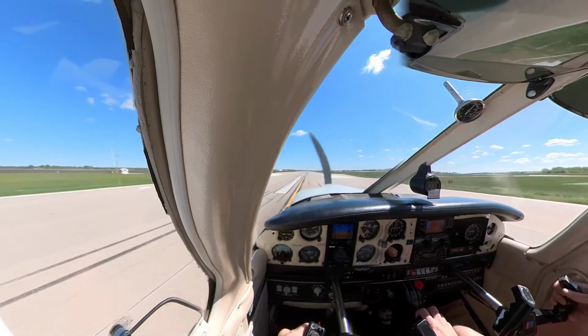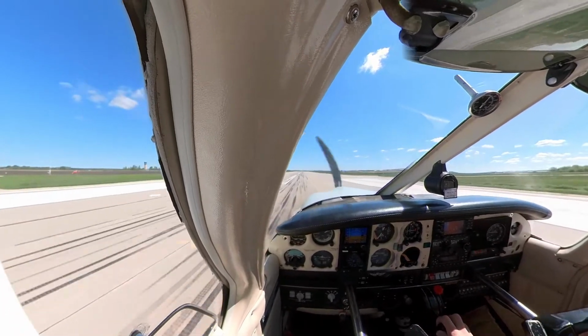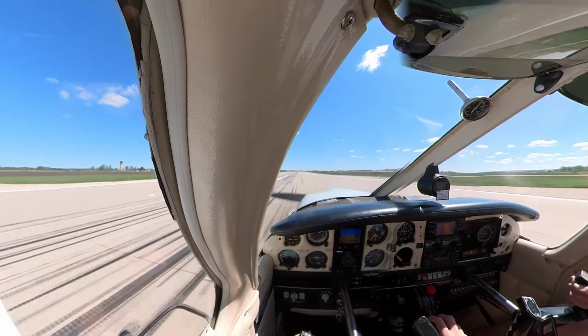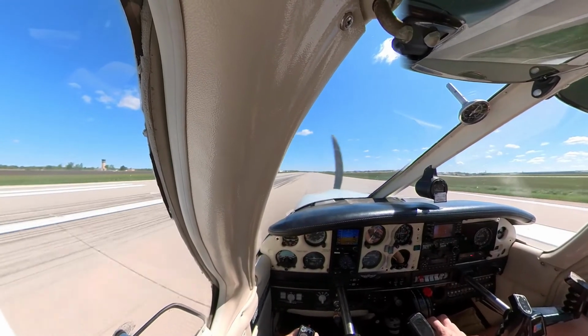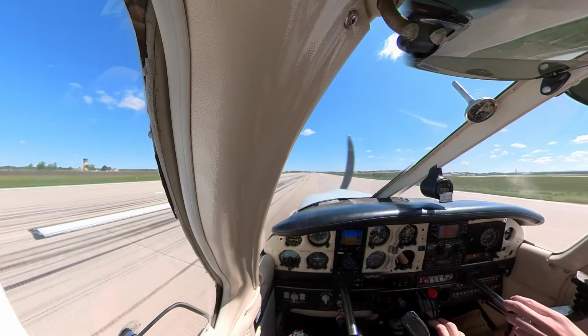Yankee flight, 4 Kilo. 4 Yankee Kilo, roger, follow the Learjet, runway 4, clear for the option, and caution wake turbulence. Alright, we'll follow the Learjet for runway 4, clear for the option, 4 Kilo.